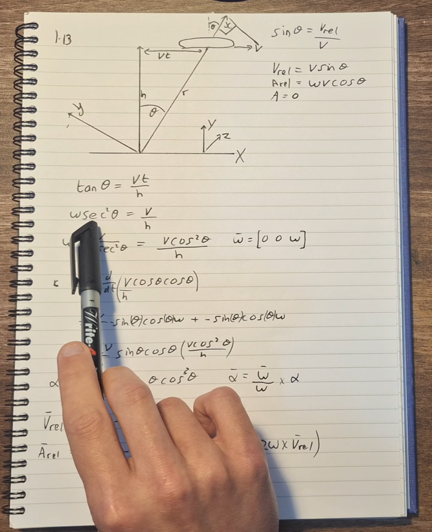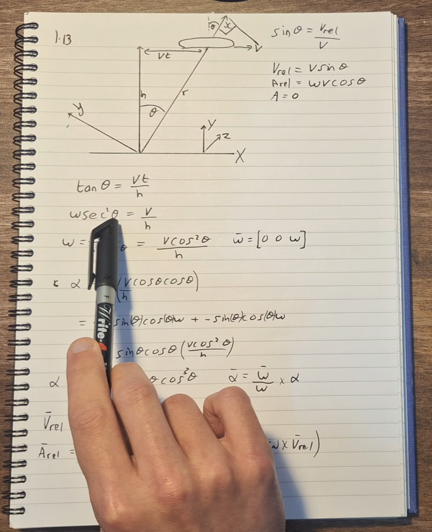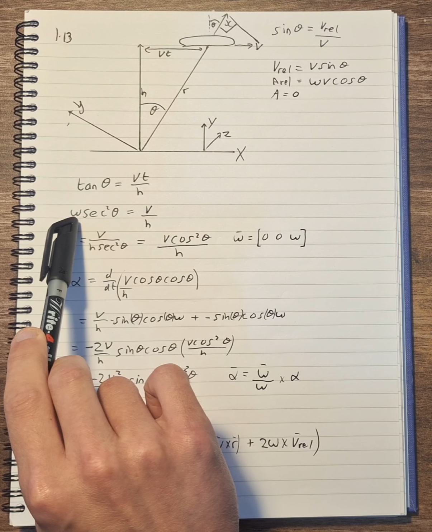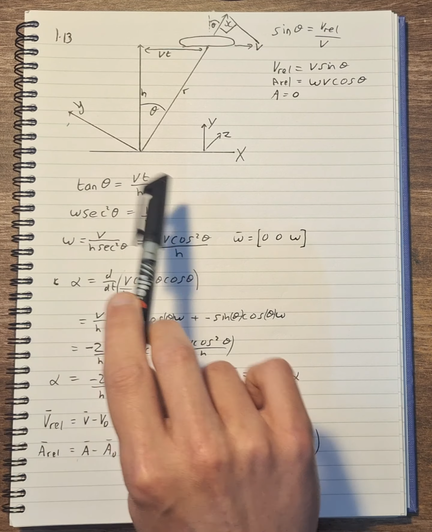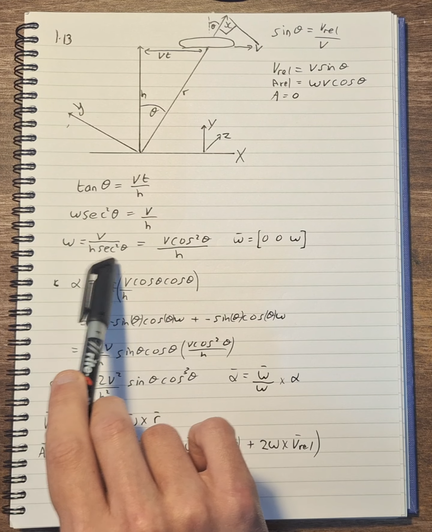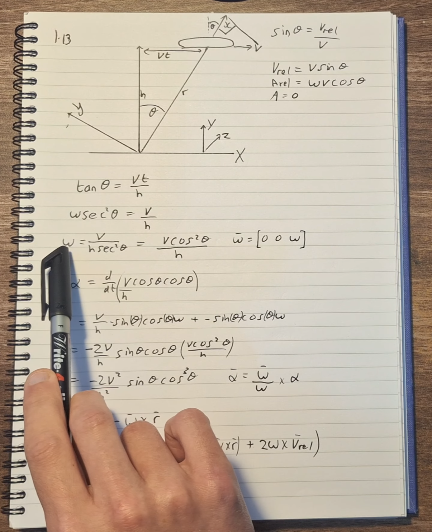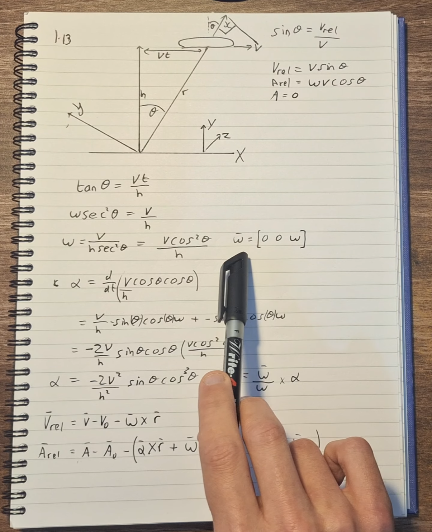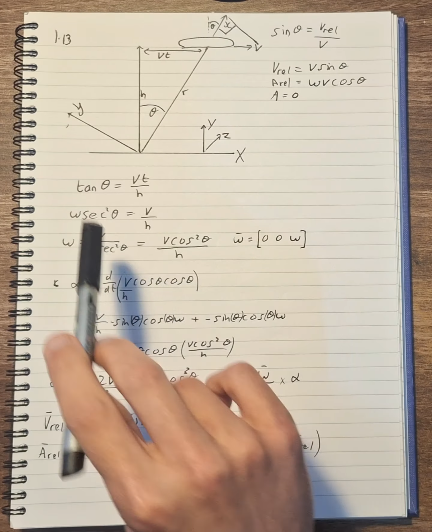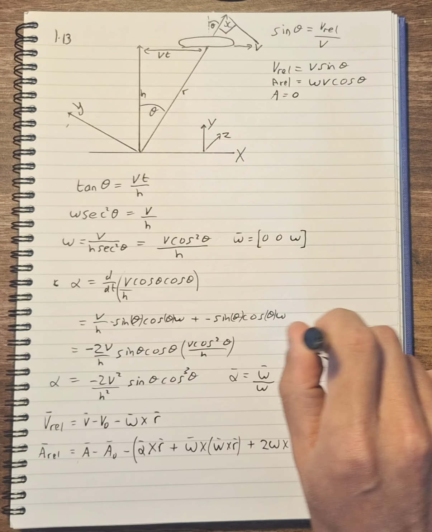The derivative of tan theta is sec squared theta times the derivative of theta, which is time dependent, and that becomes the angular velocity. If we rearrange that, angular velocity equals V over h sec squared theta. 1 over sec squared theta is cos squared theta, and so that's our final expression for angular velocity. The vector for that is just into the page, right? So that's how your angular velocity works. It's perpendicular to your actual rotation.